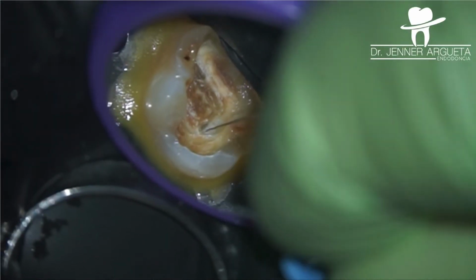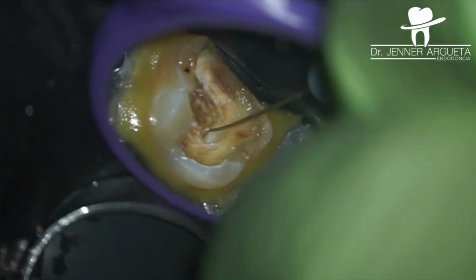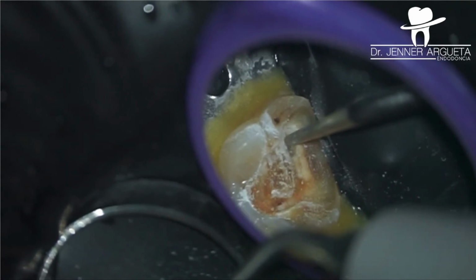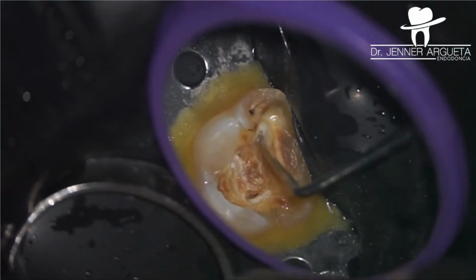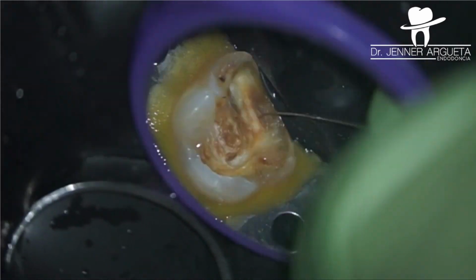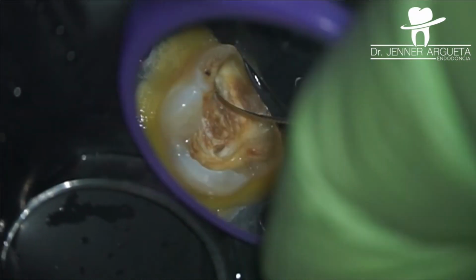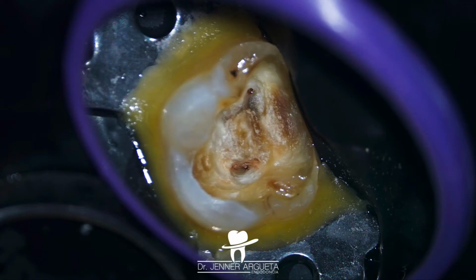In this video, you can see that we were able to locate first the entrance to the palatal canal, and then we were able to locate the mesiobuccal canal.